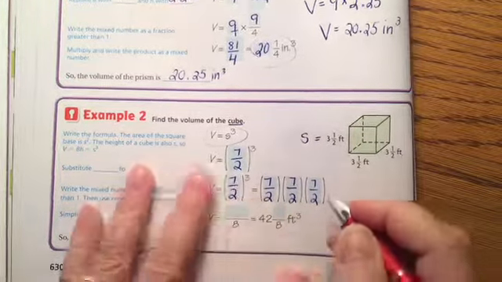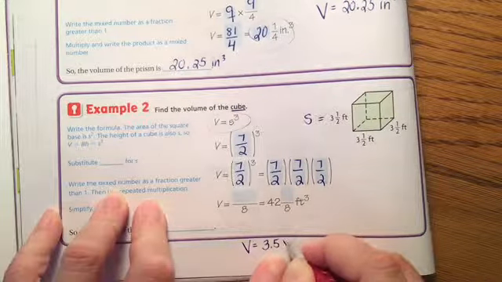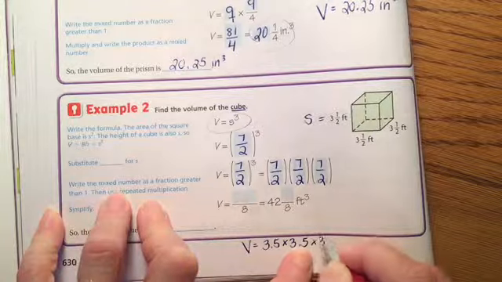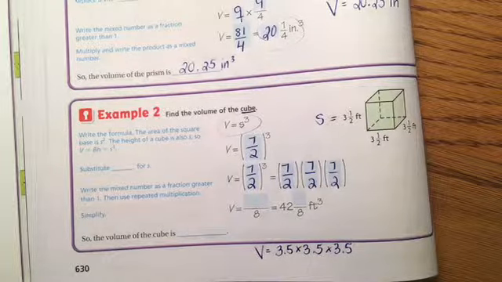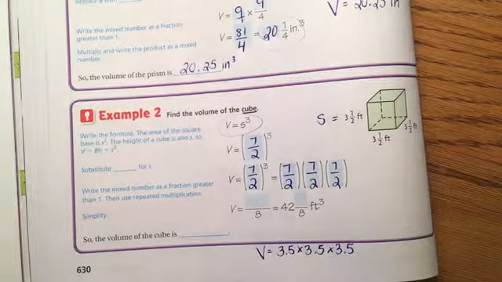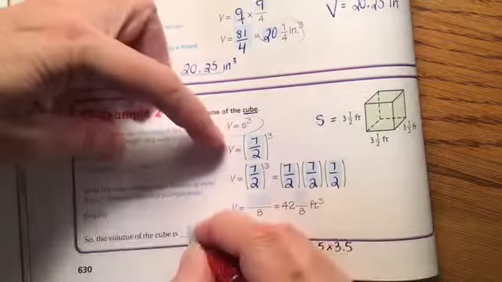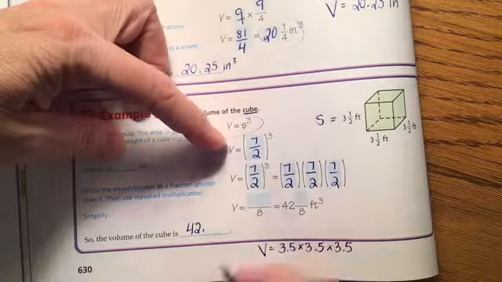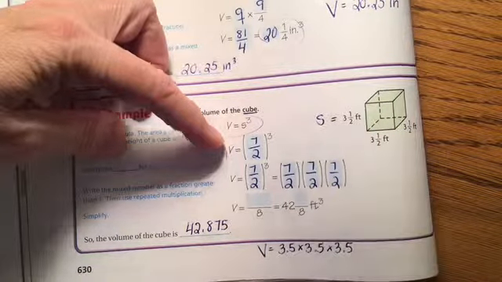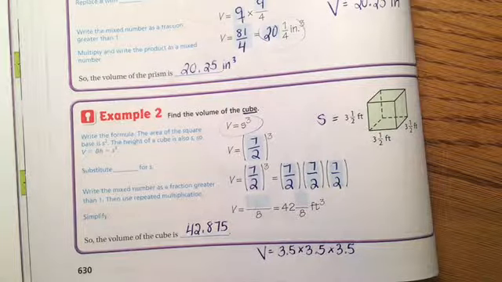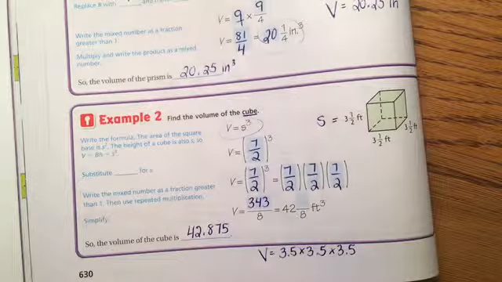Again, if you wanted to leave it as, I'm going to put it down here, volume equals, we could go 3.5 times 3.5 times 3.5. I much prefer that actually, because I have a calculator here that doesn't have fractions, and you know I don't like to put fractions in calculators. So 3.5 times 3.5 times 3.5 equals, and I get 42.875. And because I had 7 times 7 times 7, it's going to give you the notes here, 343 over 8.